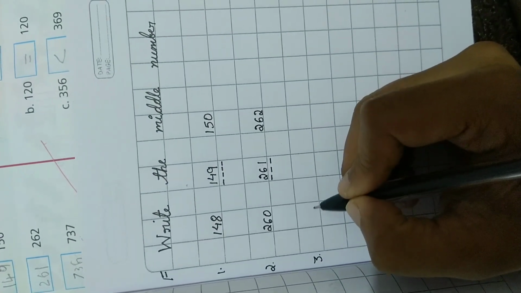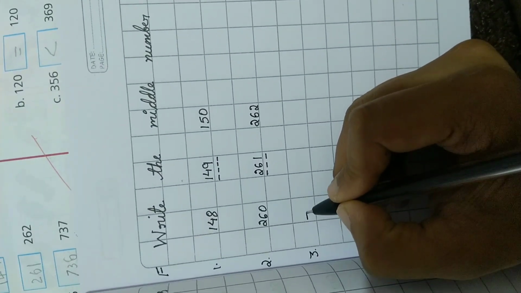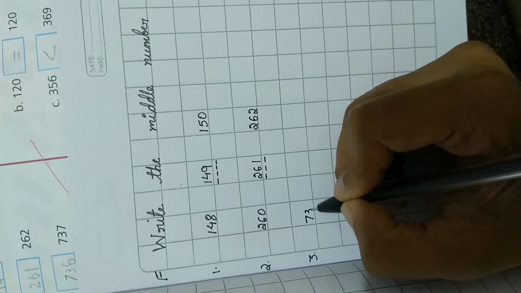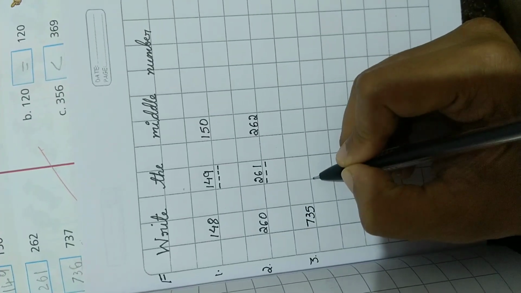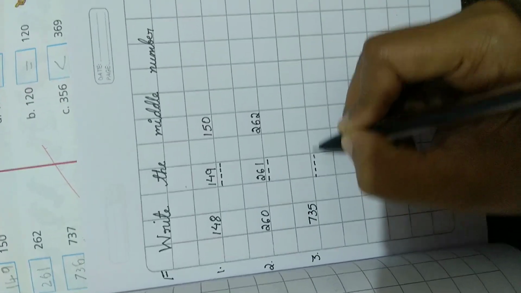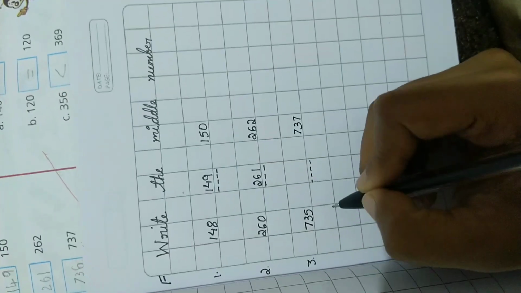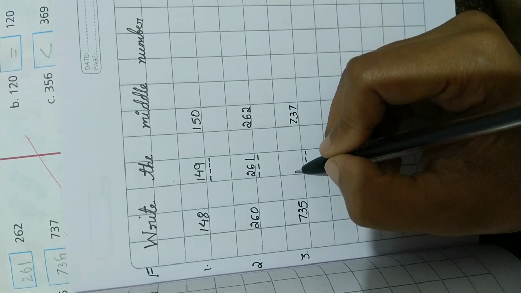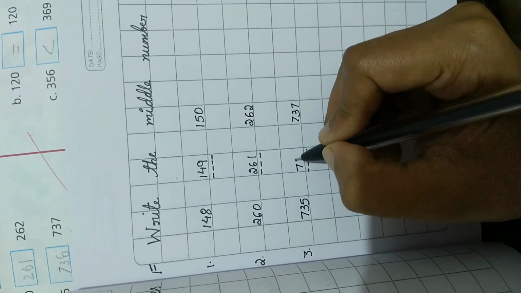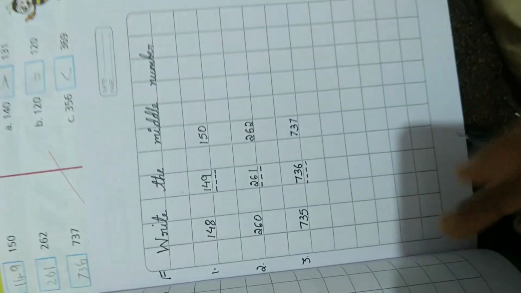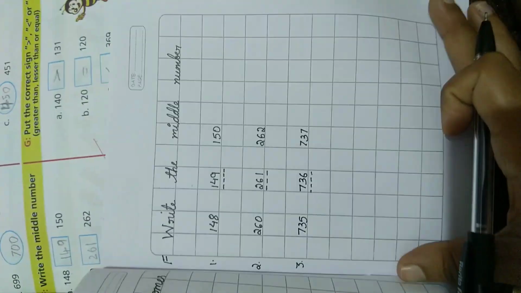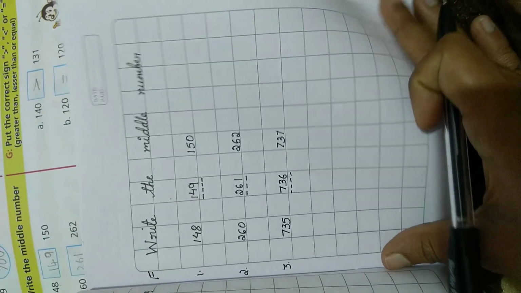Next one, 735, blank, 737. The number that comes in between is 736. So let's go for the next main.